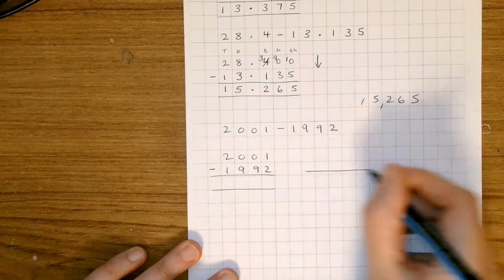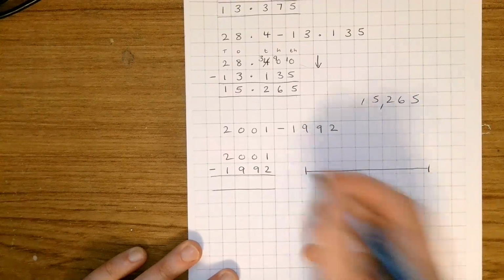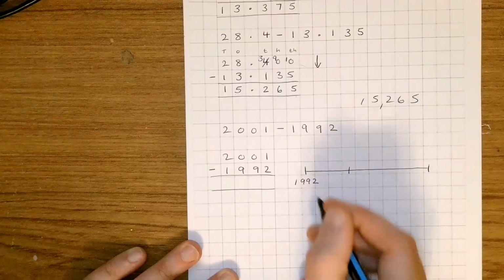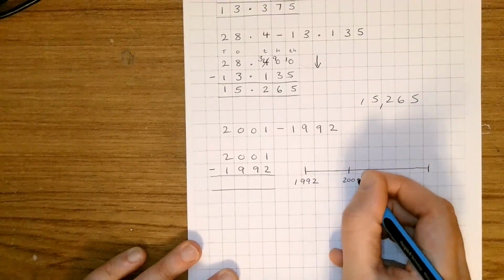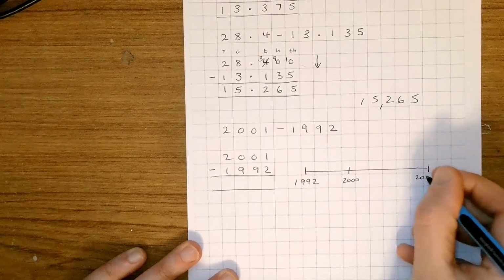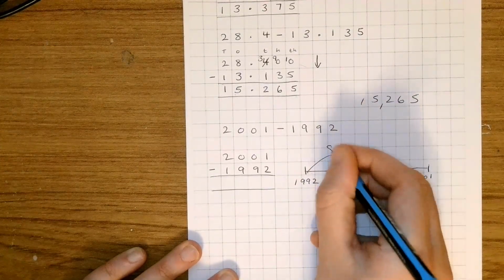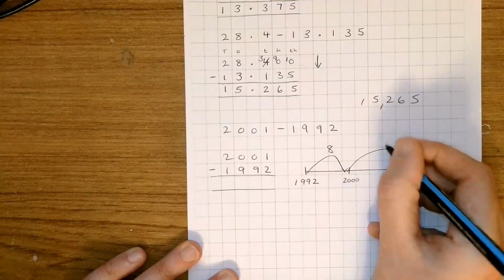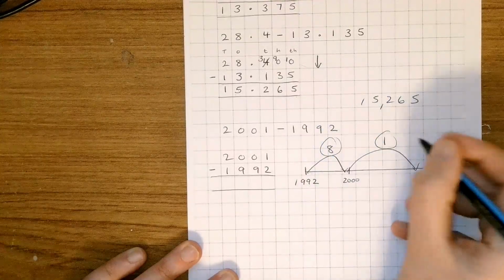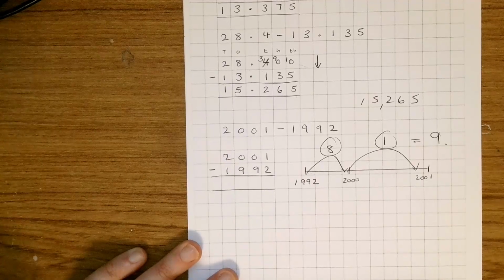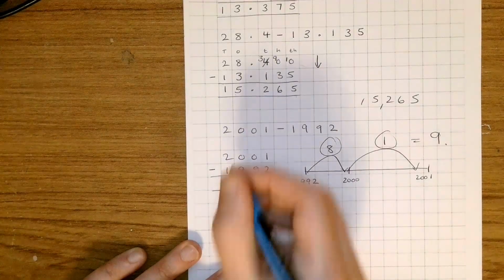The other way you could do it is you could remember about your year 2 knowledge. And we go 1992, and you might even be able to do this in your head. I'm going to jump to 2000, and then I'm going to jump to 2001 at the end. Okay, so I know that that jump there is 8, that jump there is 1, and 8 add 1 equals 9. I don't need to do that. Okay? Could do it. Let's do it this way anyway.